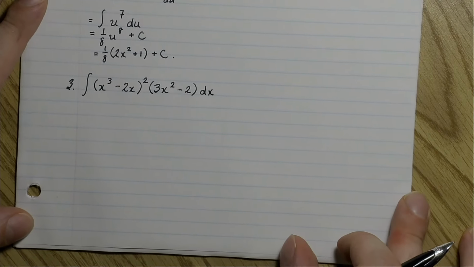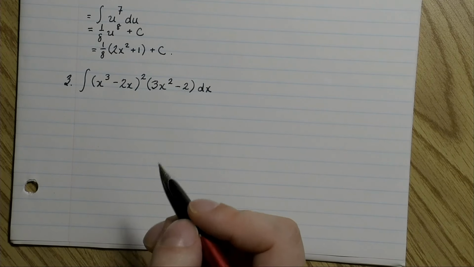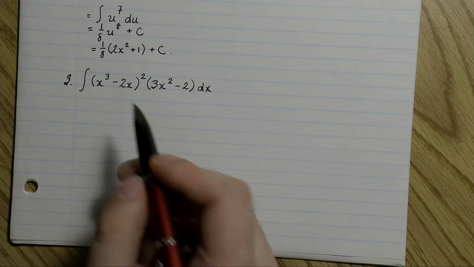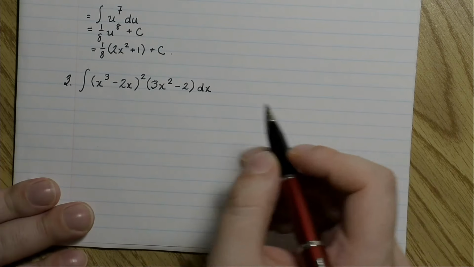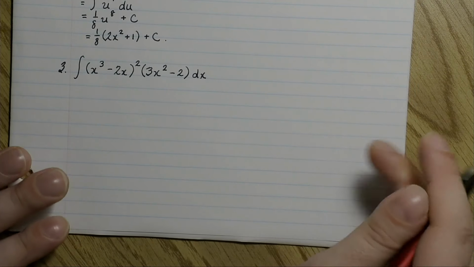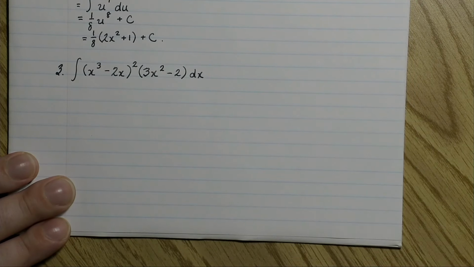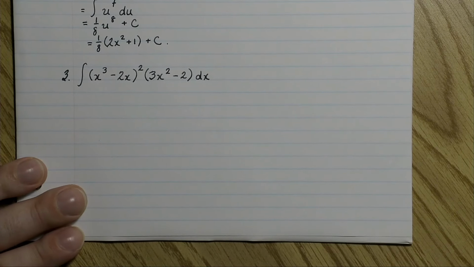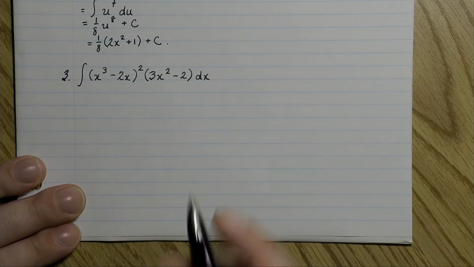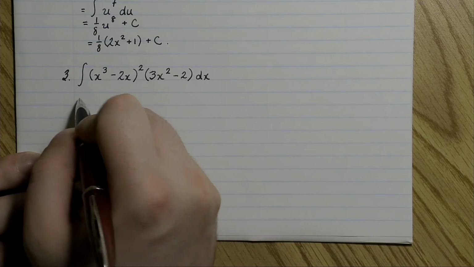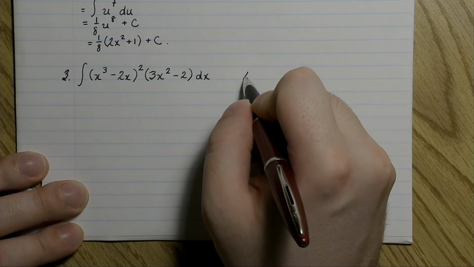So this one looks a little harder, but the more complex part again is this term that's squared. So again, that's what I'm going to let be equal to u. Okay, so I'll let that equal u.